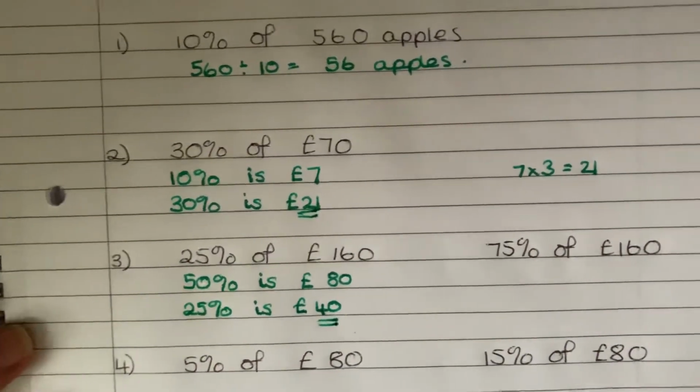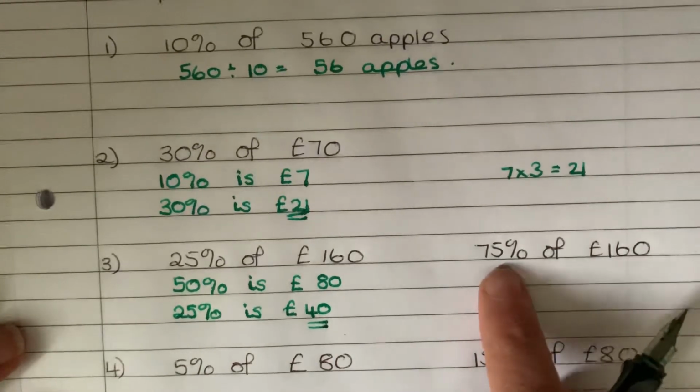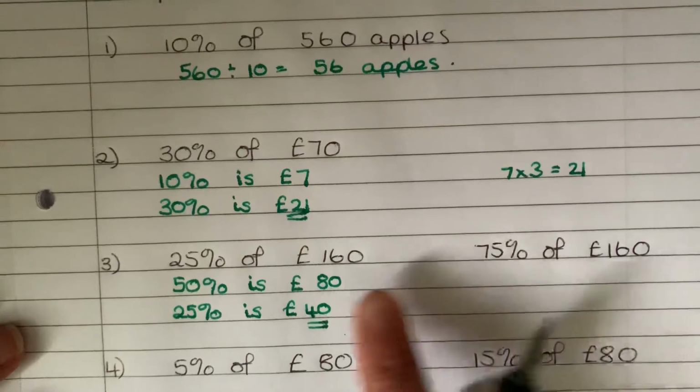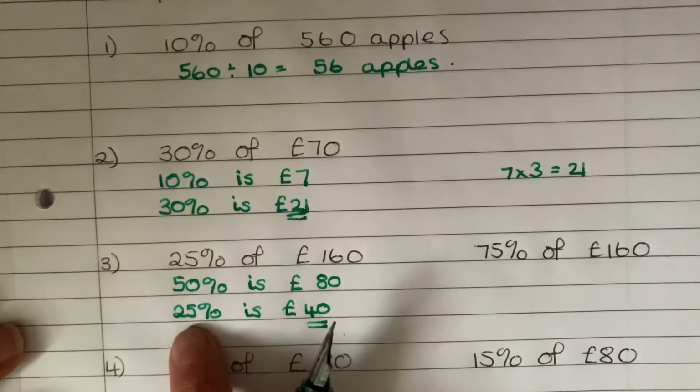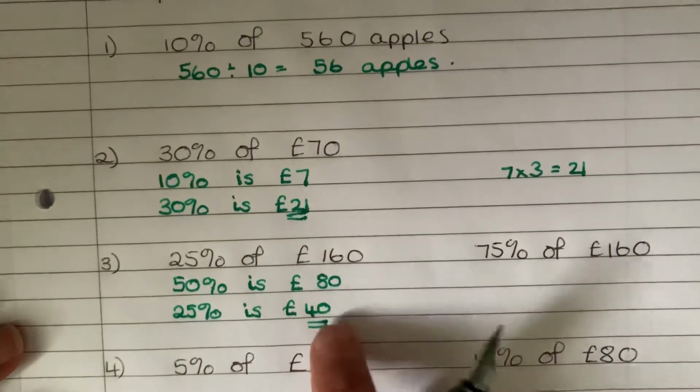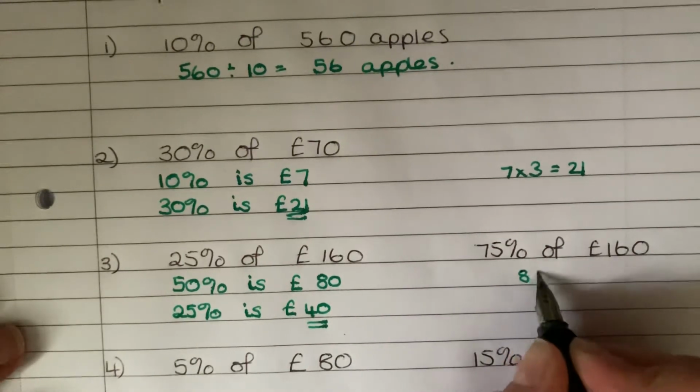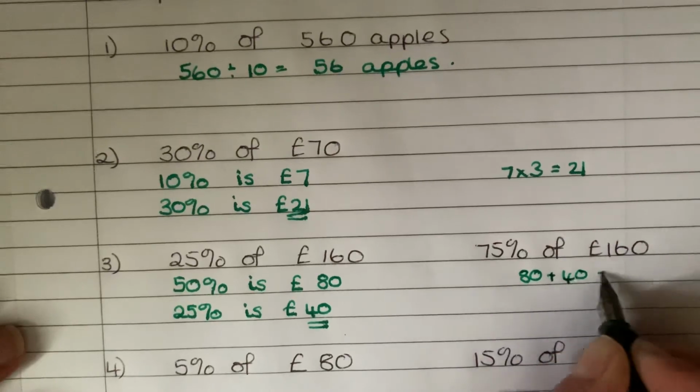Now that kind of fits in with this one here, 75% of something. To build 75%, I can use the 50% and the 25% added together, because that makes 75%. So 80 plus 40 would be £120.